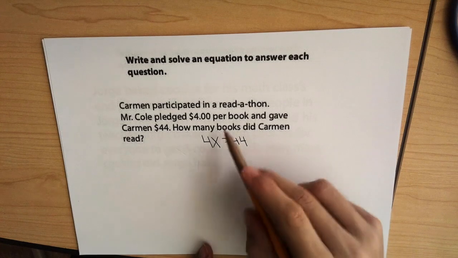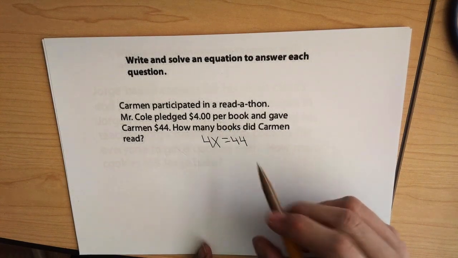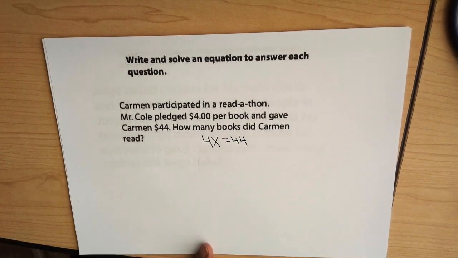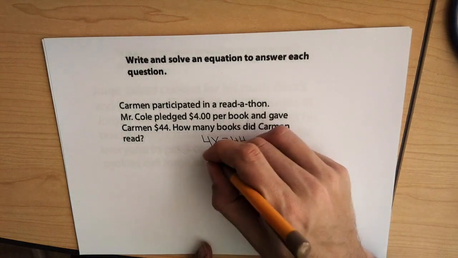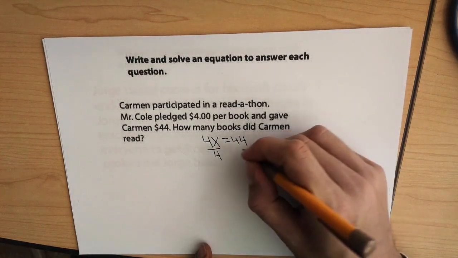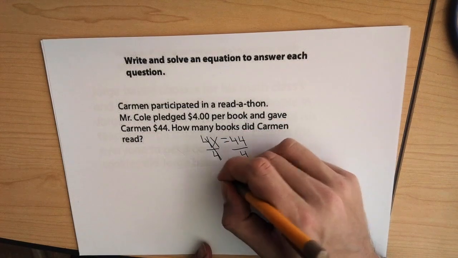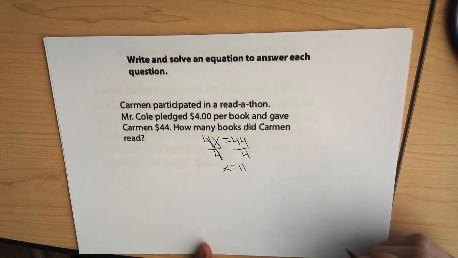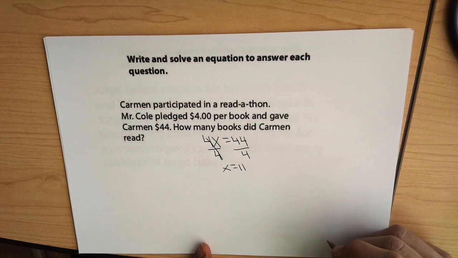Okay, now we can go ahead and divide. The opposite of multiplication, as we said, is division. Whatever I do to one side, I do to the other. And x is equal to 11. So how many books did Carmen read? She read 11.